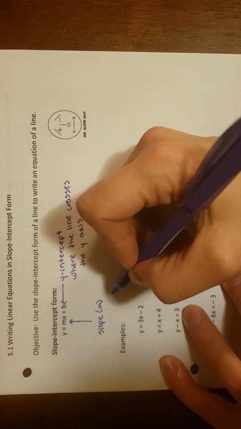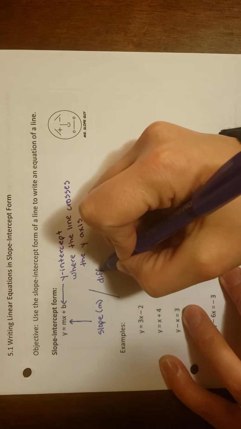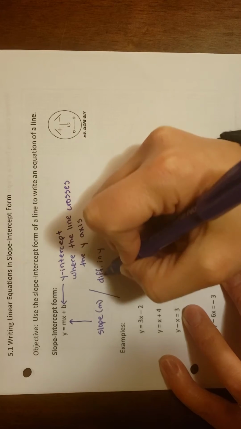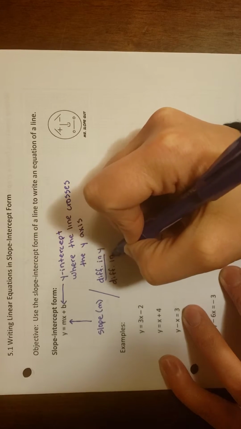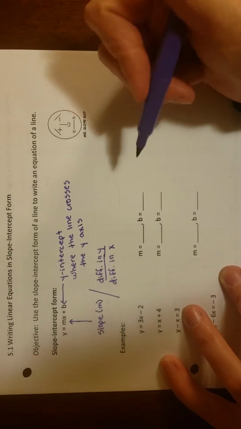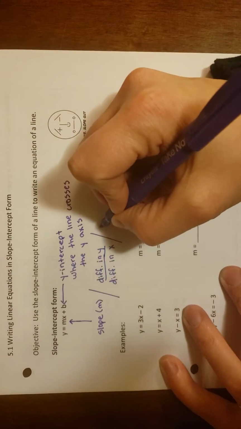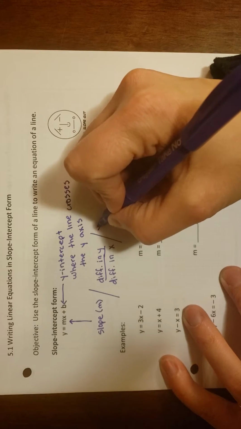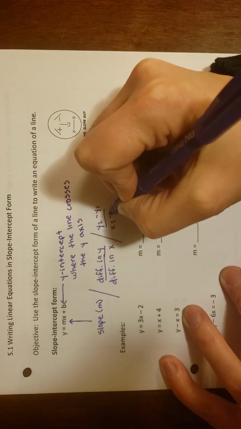It can be represented in a lot of different ways. It could also be the difference in y over the difference in x. Makes sense because y is vertical, x is horizontal. You can also think of this in the equation to find slope, y2 minus y1 over x2 minus x1.